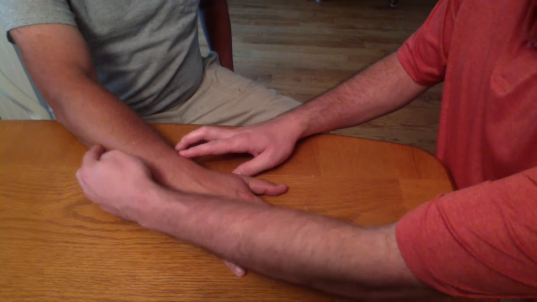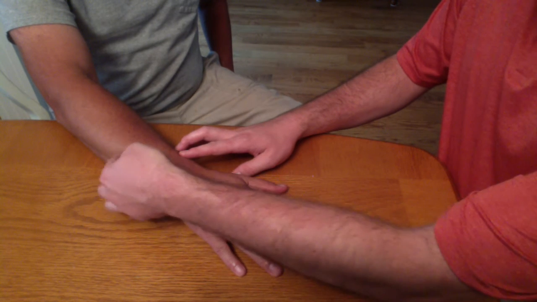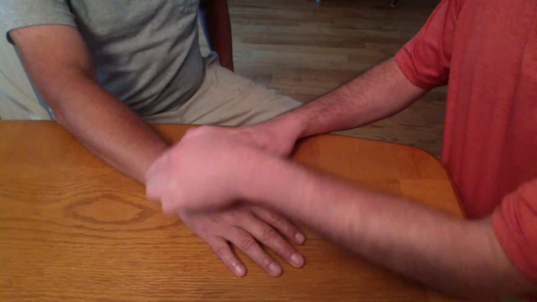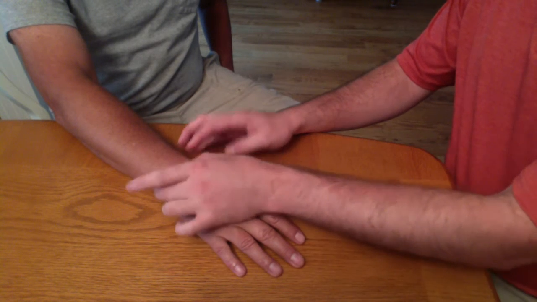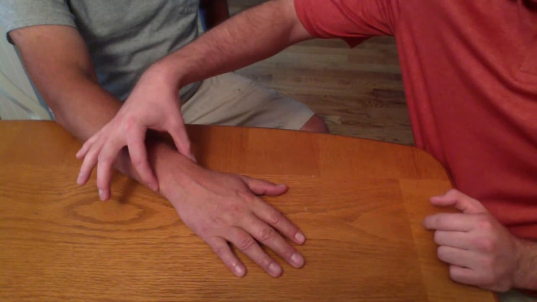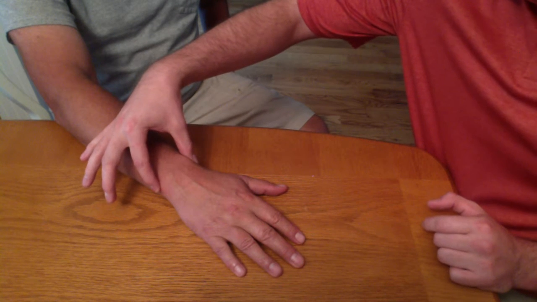Same thing with the ulna. I'm going to move down the shaft of the ulna, and then till I find the bony prominence right there. And so here is the styloid process of the ulna and the radius.